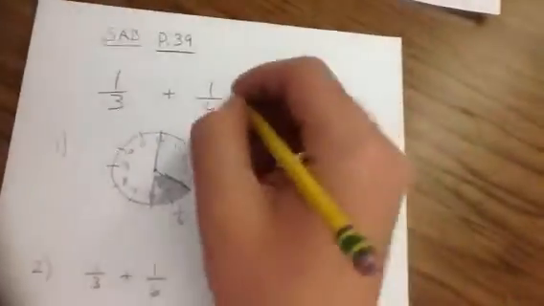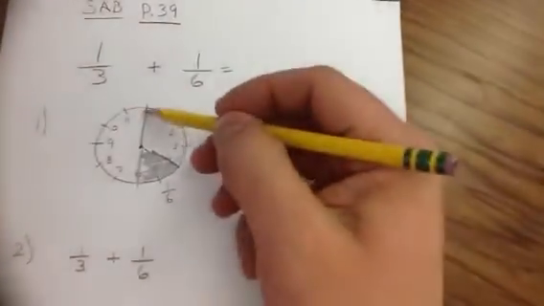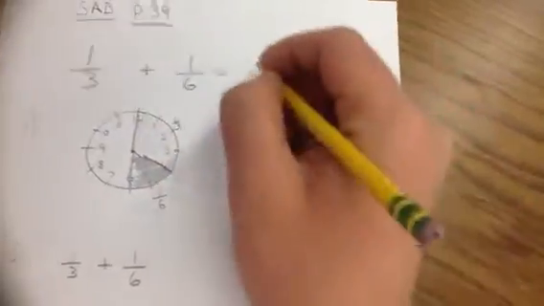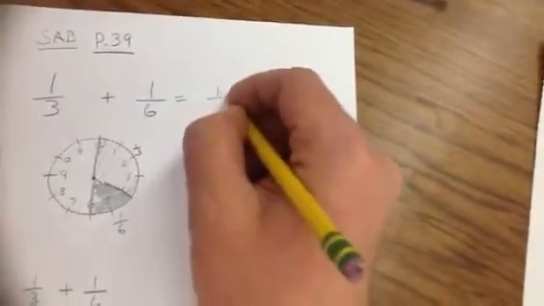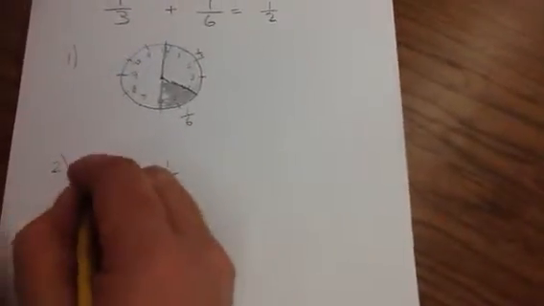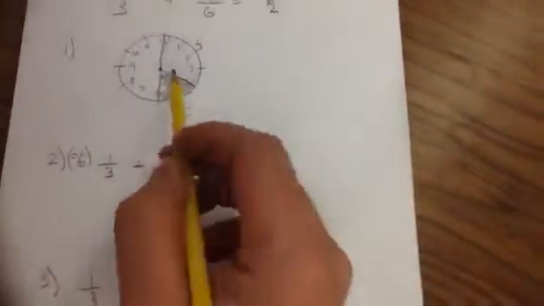Well, I'm assuming you're going to come up with that answer as well. You can see it's kind of cut into half. Half of it's filled, half of it isn't. So the answer to 1/3 plus 1/6 must be 1/2. Well, how can we check it? A couple different ways. Let's use a percent method here. We use the clock up top.